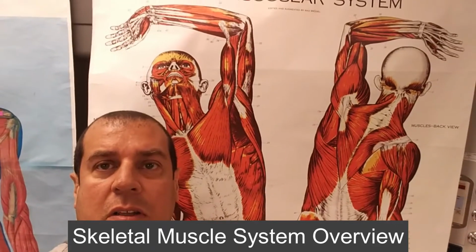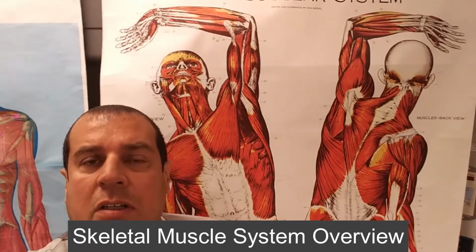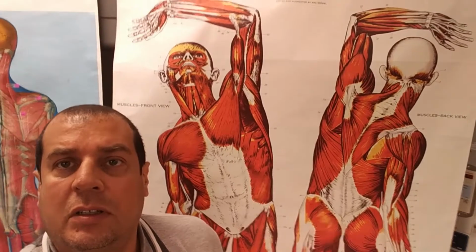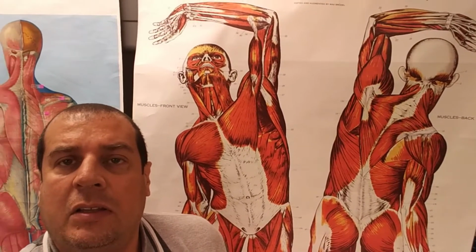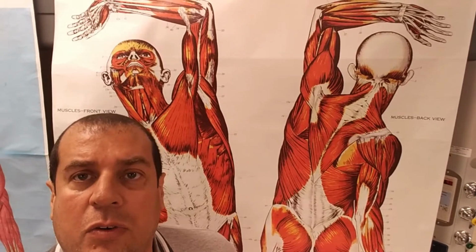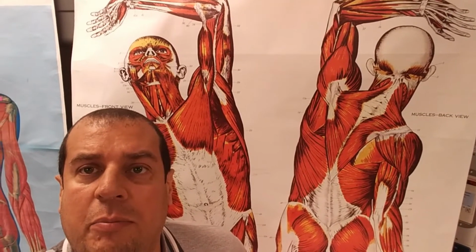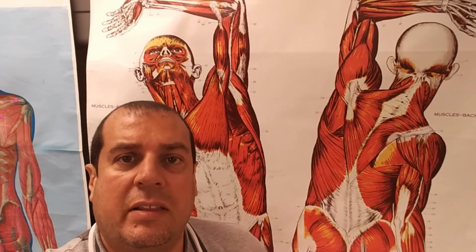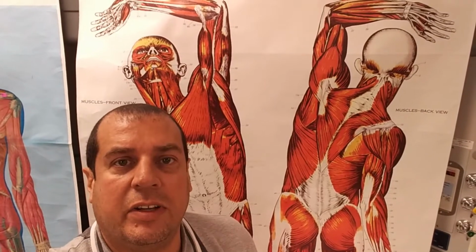Hey everybody. Okay, so what I'm going to do is an overview of this chart behind me. An overview of the skeletal muscles on this chart. And then I'll go over the individual models for the muscles after this video. Okay, so let's get started on this overall view. And then I'll do the front and back charts that are beside this one, and we'll go into individual muscles on the front and back charts that are here to the right of me. Okay? Alright, so let's get started on this video.